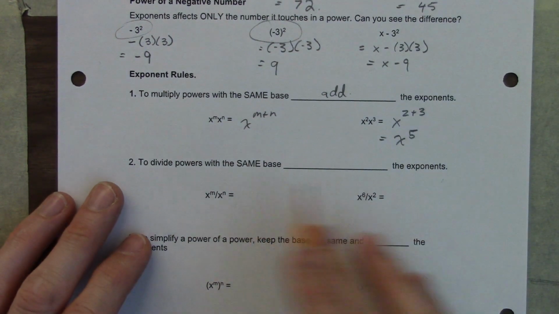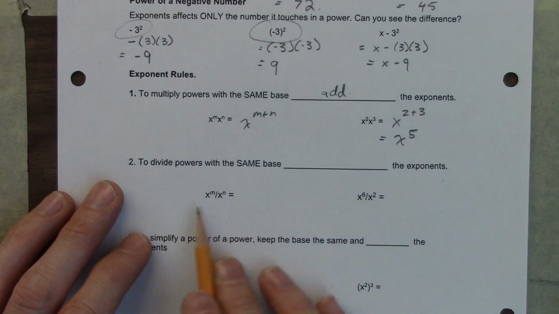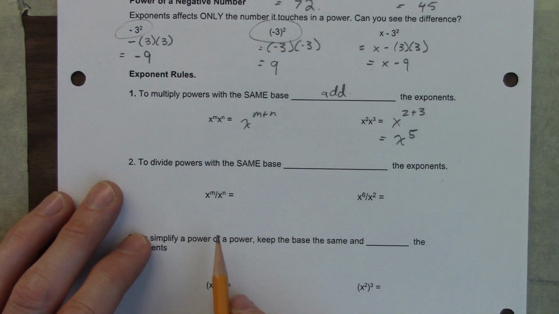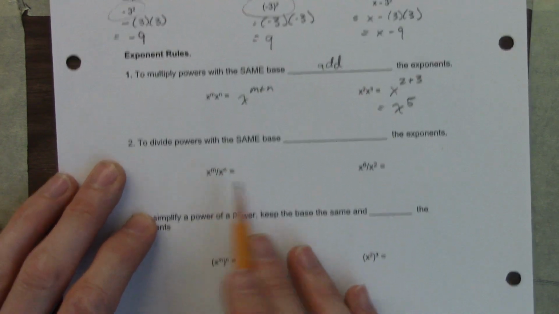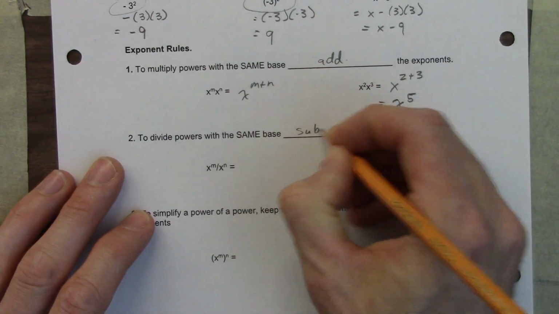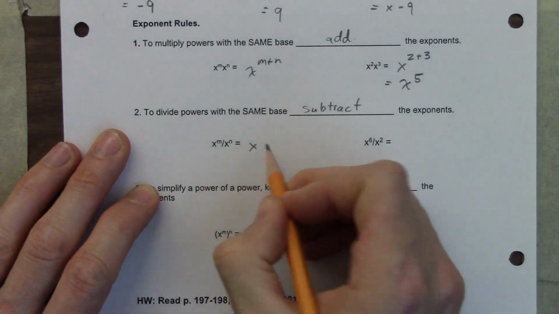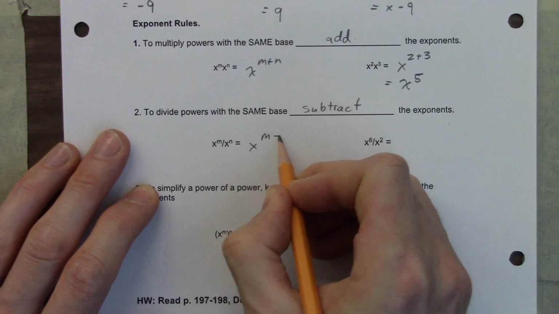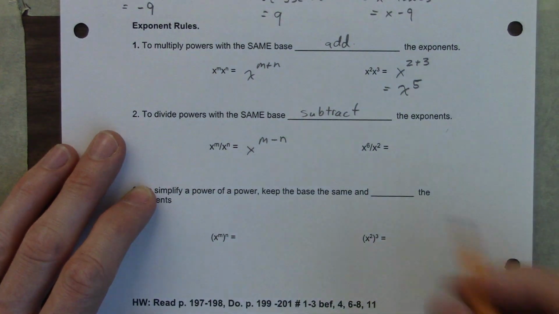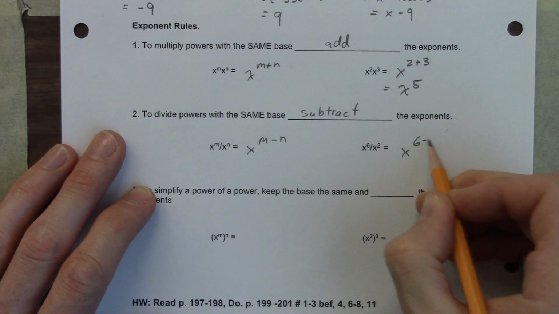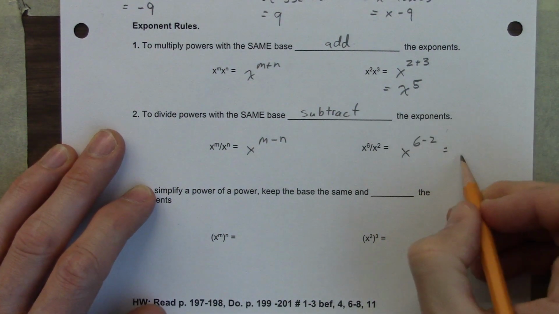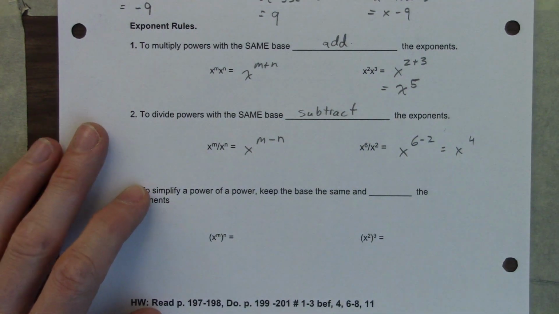Okay? When they have the same base and we're dividing the powers, what do, Adrian? We subtract. Yeah, we subtract. Okay, so this would be x^(m minus n). This would be x^(6 minus 2), which would be x to the 4.